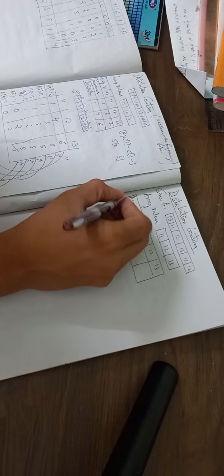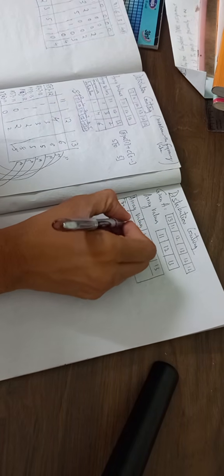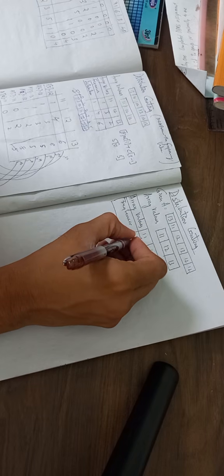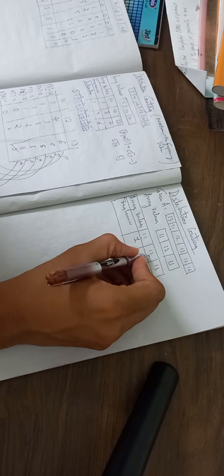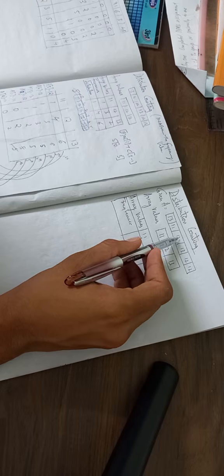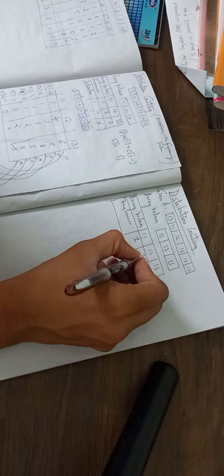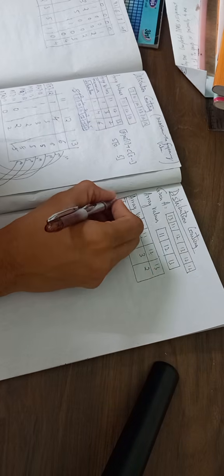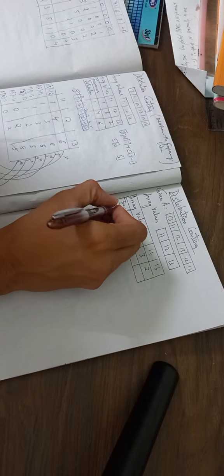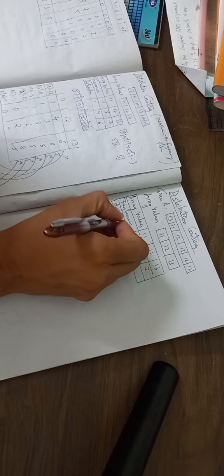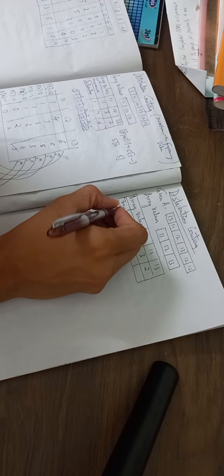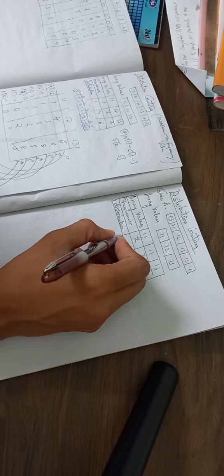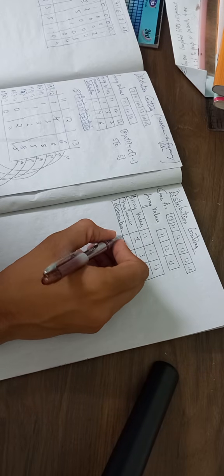Fine. So the frequency is: the 11 appears only once in this array, and the 12 appears thrice. You guys can see over here 1, 2, 3, and the 13 appears twice. So now we need to create the distribution. What is distribution? Let me explain later, but for now, mathematically, we need to write the numerical values for the distribution.